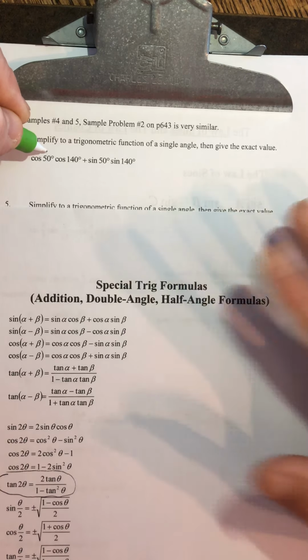Same idea here with number 5. Simplify to a trig function of a single angle and give the exact value: sine of pi over 3 times the cosine of pi over 12. There's one angle, there's a different angle. So call that alpha, call that beta. If this is sine of alpha cosine beta, this would be the cosine of alpha times the sine of beta. We're looking for that pattern: sine of alpha times the cosine of beta. That happens here, in this top one, but then we need a minus sign. This one is a plus, this one is a minus.